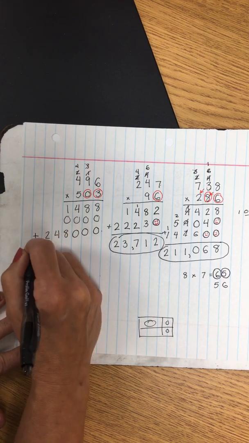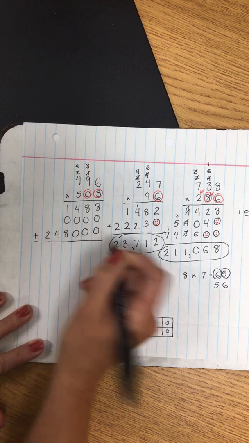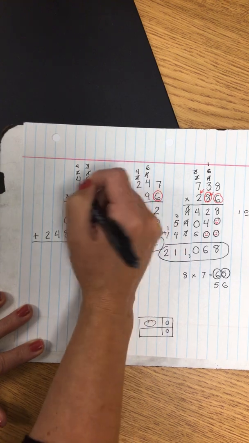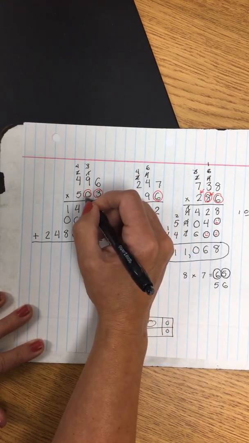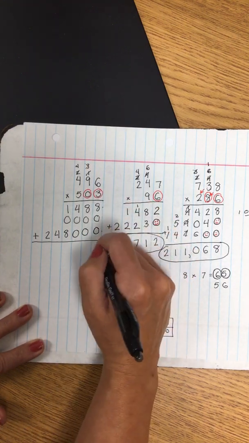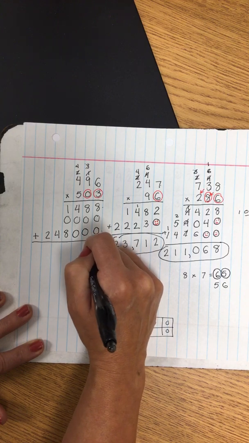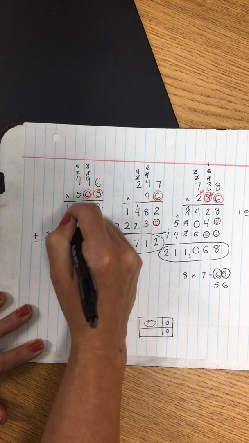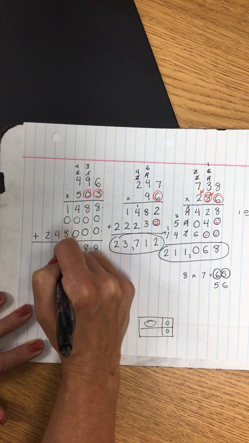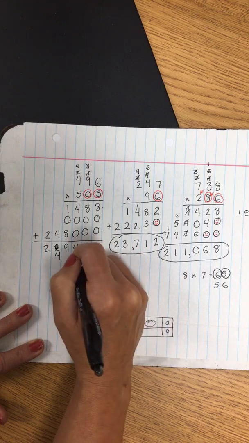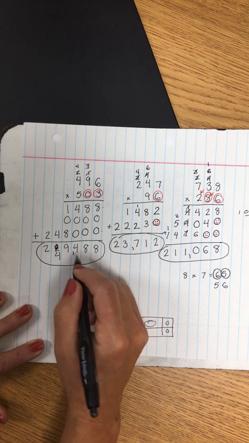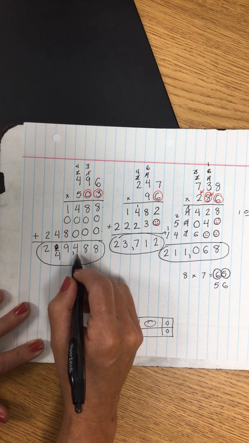All right, last step, we're just going to add all of these partial products together. This was the product of 3 times 496, 0 times 496, and 500 times 496. So now we need to put them all together. 8, 8, 4, 9, 2, 4, and 2. That's why it's nice to use pencils. All right, and our answer is 249,488.